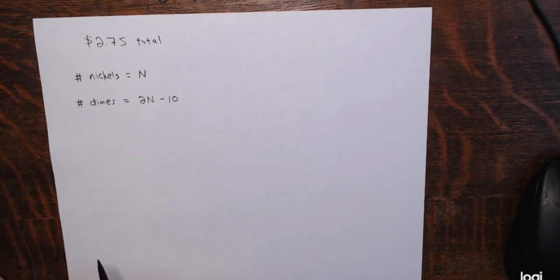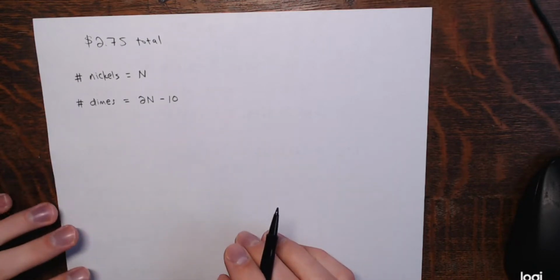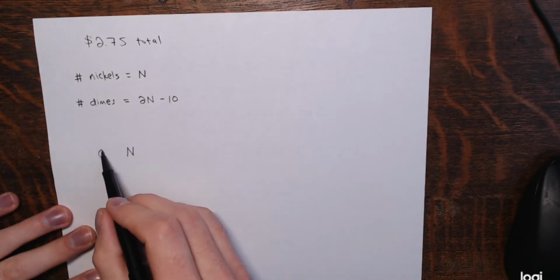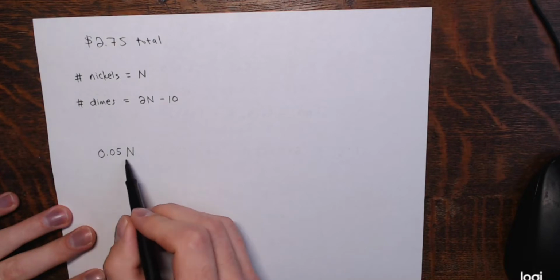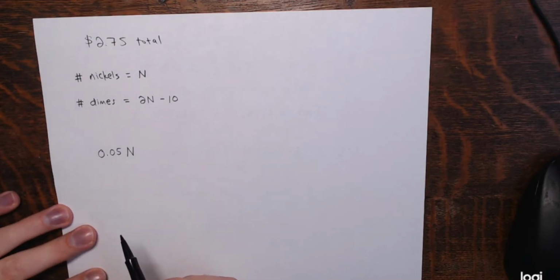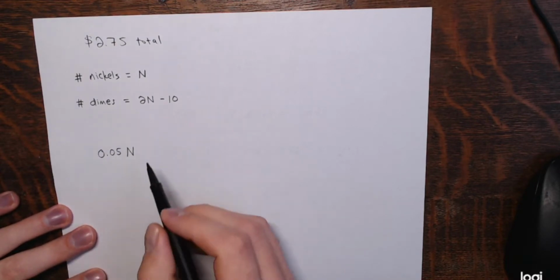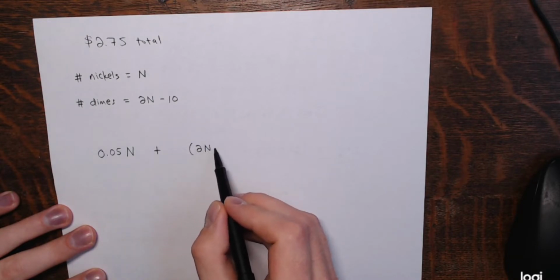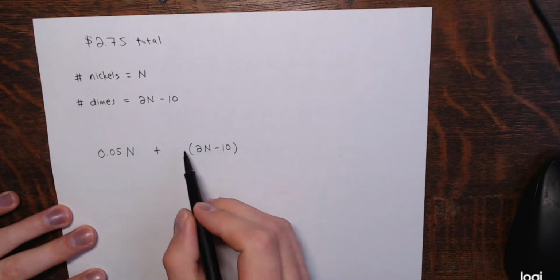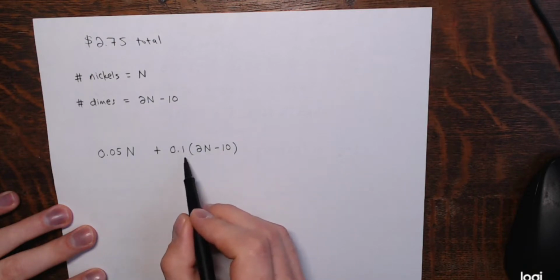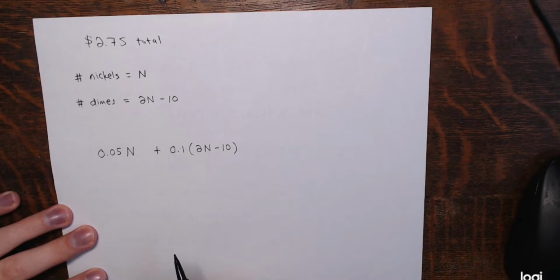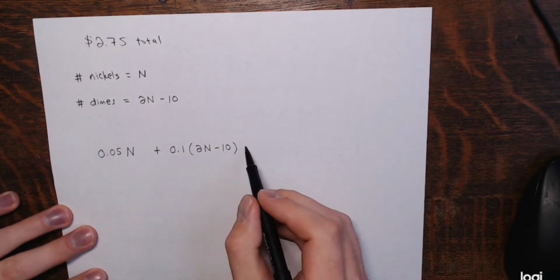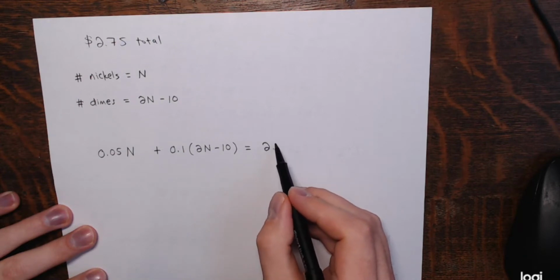So again, we're going to write a money equation. He has n nickels, and each one of them is worth $0.05, right? So multiply by 0.05, that's how many dollars he has in nickels. Plus, he has 2n minus 10 dimes. Multiply that by 0.1, and that's how much money he has in dimes. And you take the money he has in nickels plus the money he has in dimes, add it up, you should have $2.75.